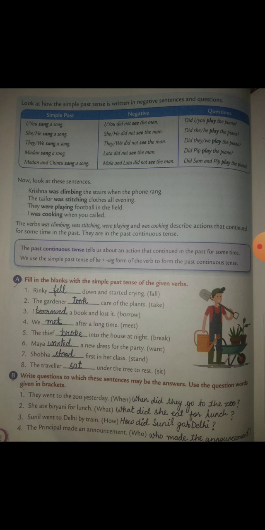Number 5, the thief broke into the house at night. So break becomes broke, because the past form of break is broke. Number 6, Maya wanted a new dress for the party. So we add ed to want and it becomes wanted. So Maya wanted a new dress for the party.